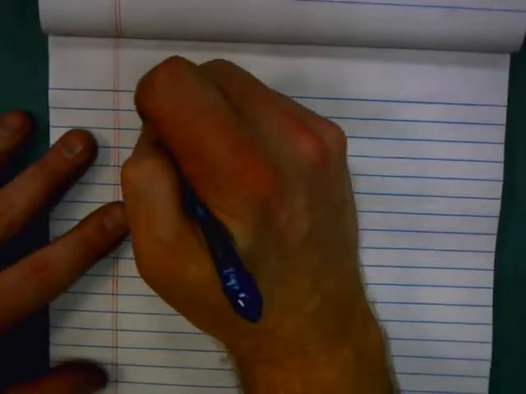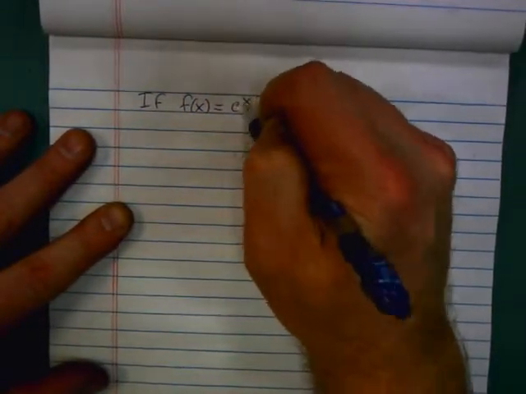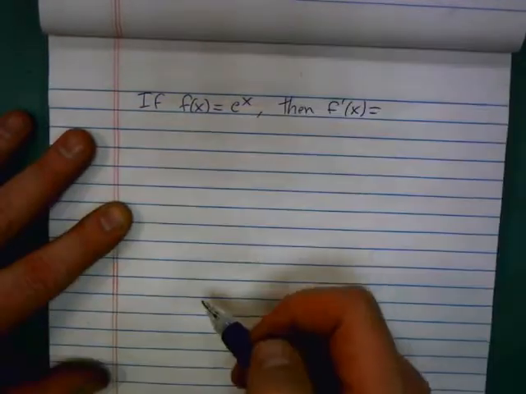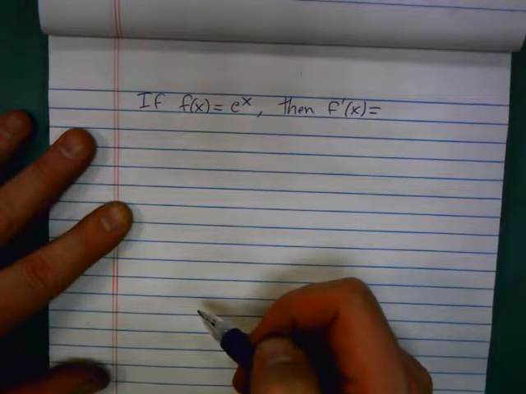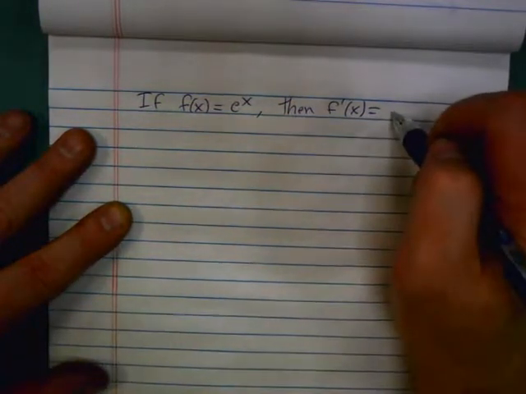All right, well, something we did just prove a minute ago. We proved a very important fact. If f of x equals e to the x, then f prime of x, the derivative of e to the x, is e to the x.